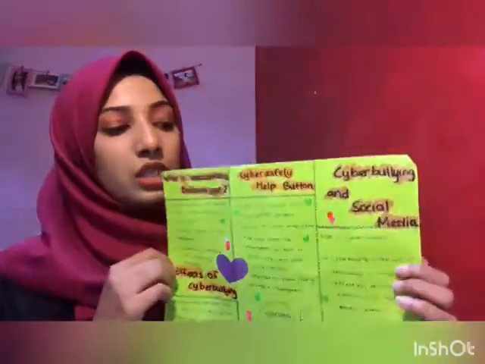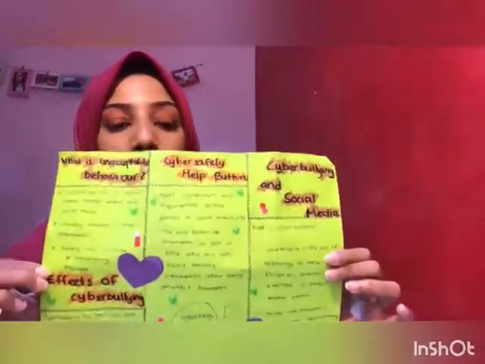So this is an example that we created, an example of a cyberbullying pamphlet, and the teacher will also give them some tips on how to create the pamphlet. The teacher will ask students one by one to present their pamphlet. The teacher will give some advice on how to prevent cyberbullying, and lastly, the teacher will evaluate the students' pamphlets. Then the teacher will ask them what they learned at the end of the lesson.